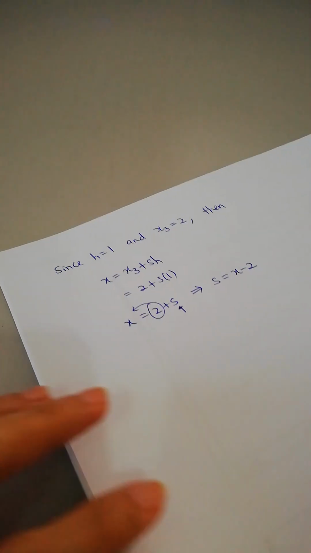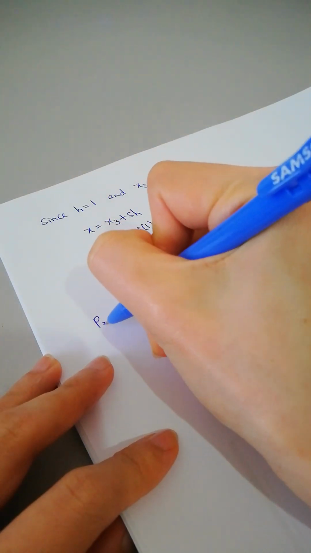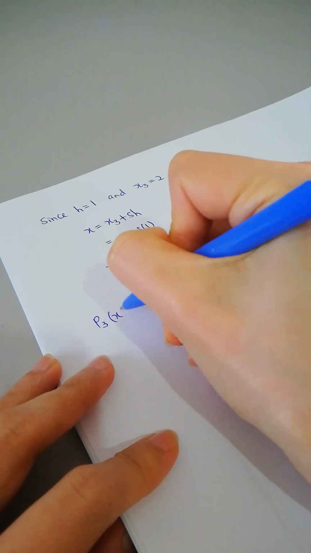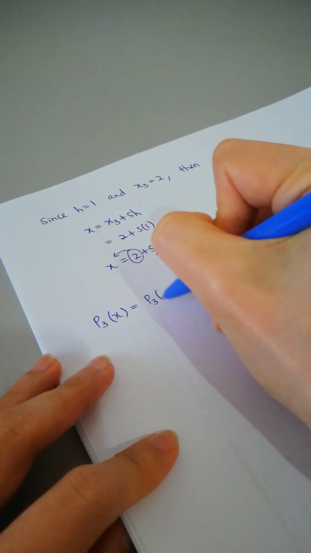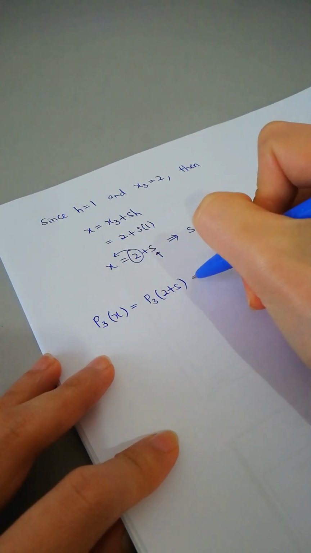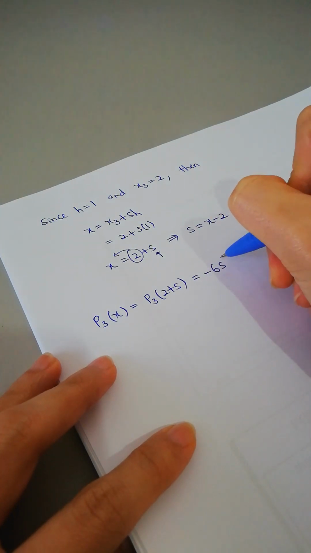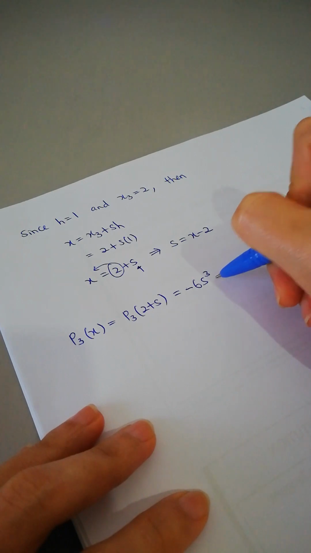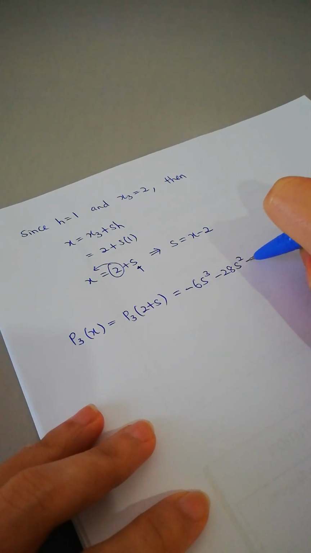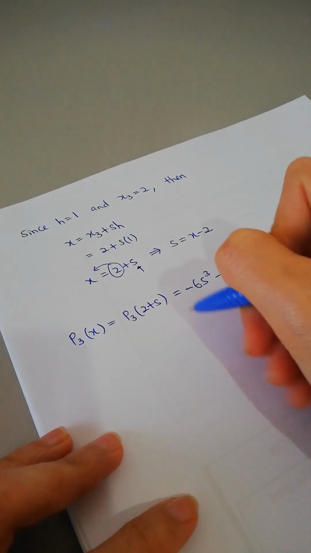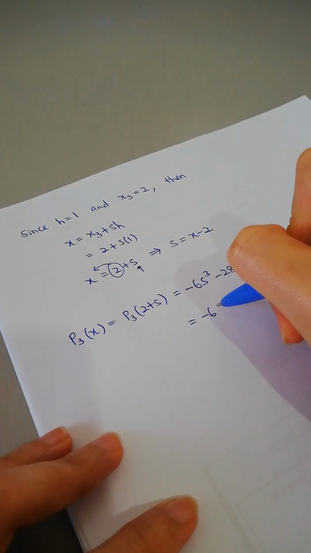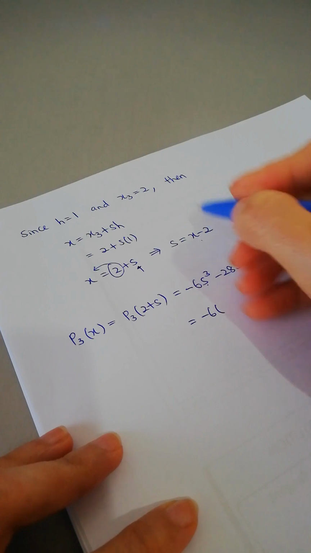Now you have your p3 x, which is equal to p3 2 plus s, which I just copy down from the final equation on the previous page. This one minus 28s squared minus 33s minus 6. You substitute your s with this.